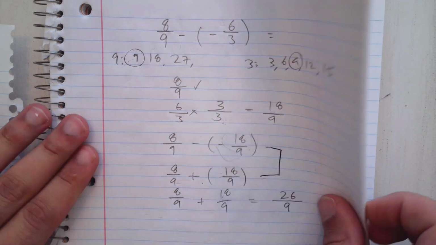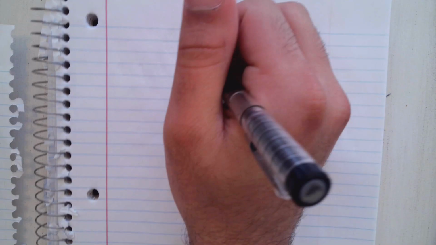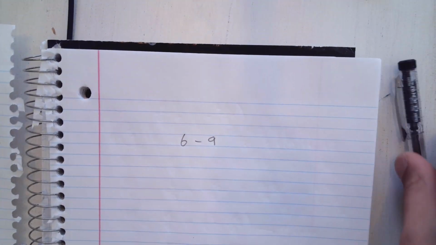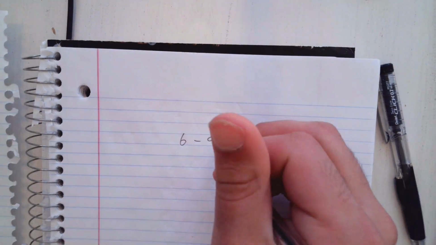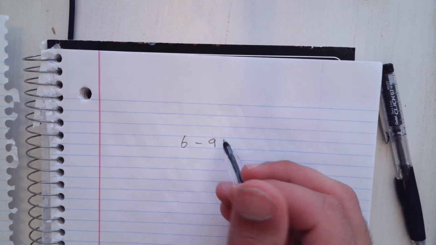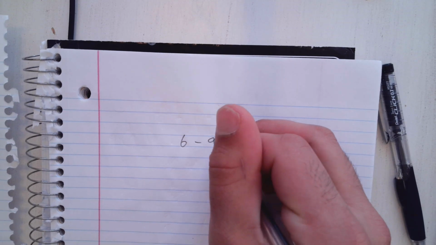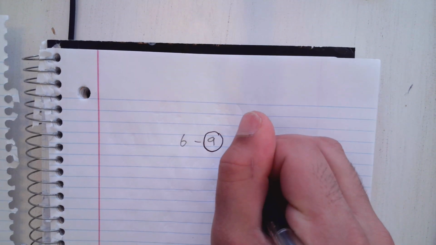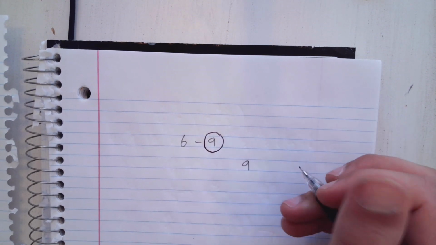Okay, so let's practice that a little bit. So if I have 6 minus 9, what I want you to do, whenever we have any sort of subtraction, I want you to circle this number, and I want you to take it, and I want you to write it separately.